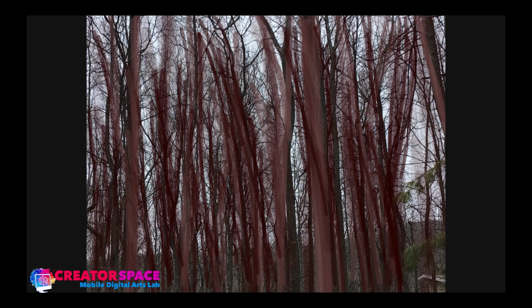So you go right here, new vector layer right here. By putting it underneath everything, we're going to be able to have a little bit of a background concept here.